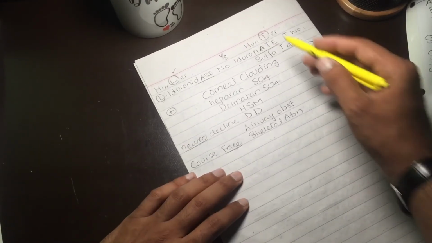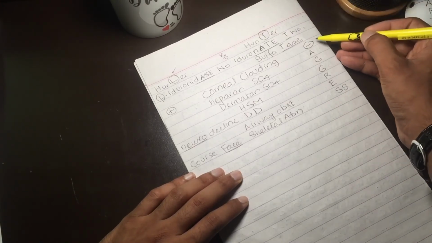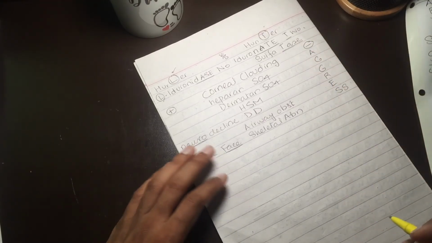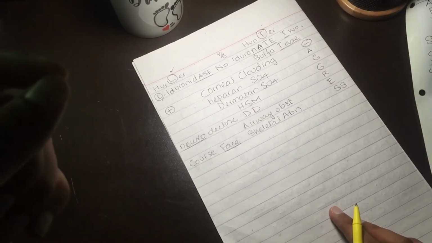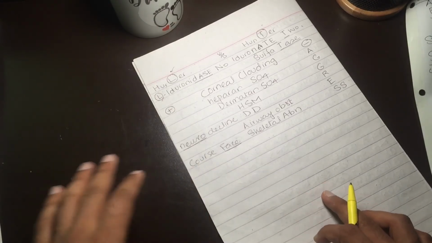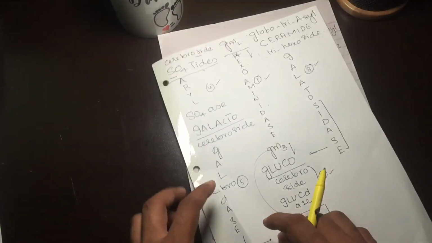So Hunters are very much aggressive. They are very much targeted for their prey. So if a person is very much targeted, then it doesn't have any eye problem. So Hunters have no eye problem, Hurlers have eye problems. So these are all about lysosomal storage diseases.